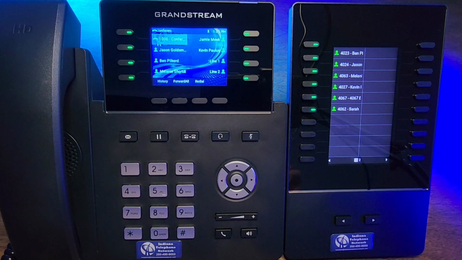If you need help setting up your voicemail, feel free to dial 0 and we can walk you through it, or you can send us an email at the very bottom of this phone at this email address of helpdesk@indianatelephonenetwork.com. We're here to help you.